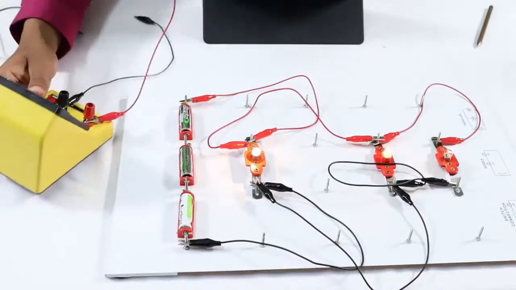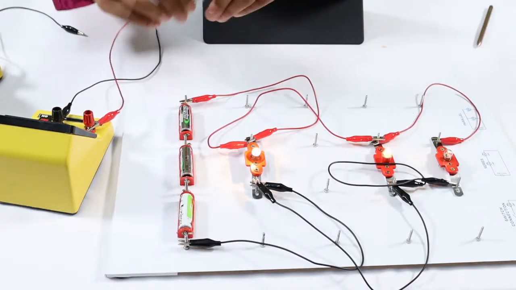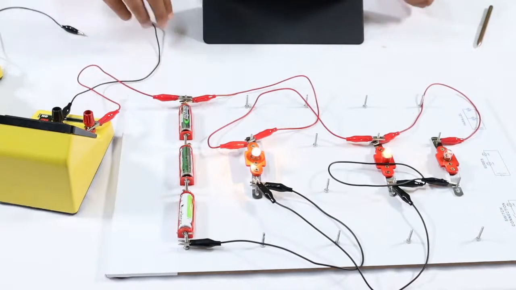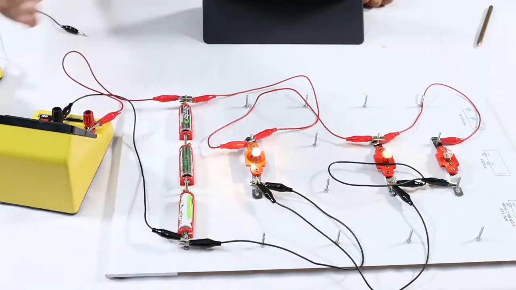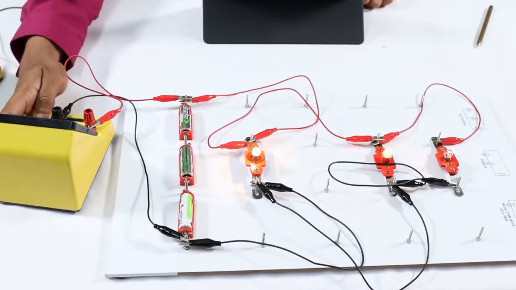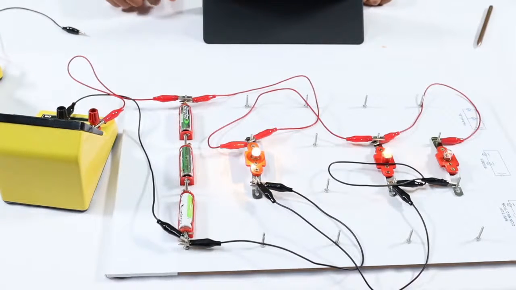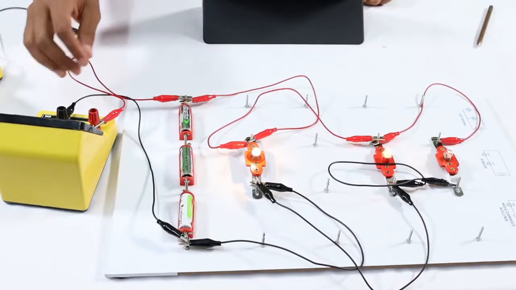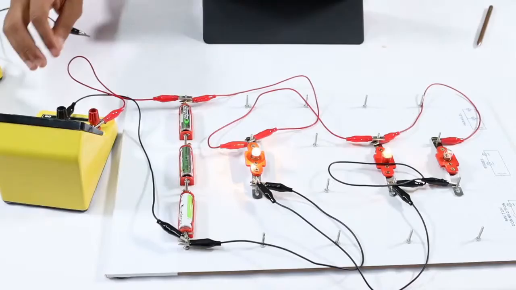So now we're going to take the voltmeter reading across the battery, okay? So this is my digital voltmeter, and I'm going to connect it in parallel, not in series. Connecting in parallel. And then I'd switch it on to check the voltmeter reading. Okay, it seems we are getting 4.5 volts, okay? So we have 4.5 volts across the battery, okay?